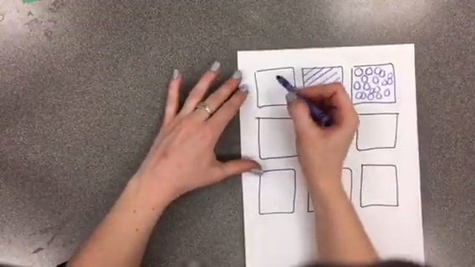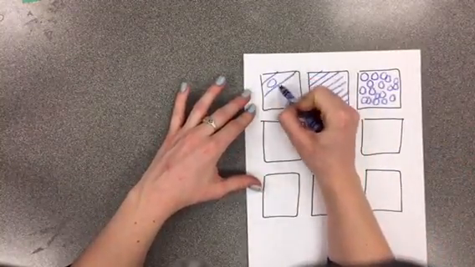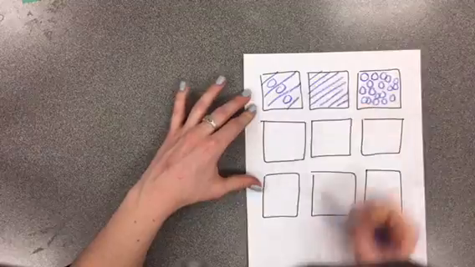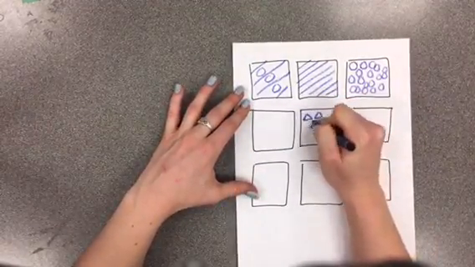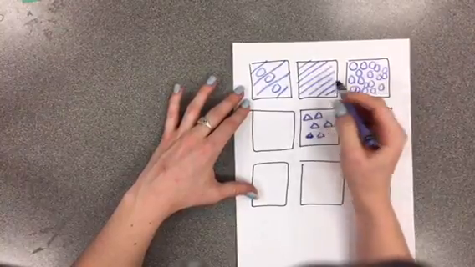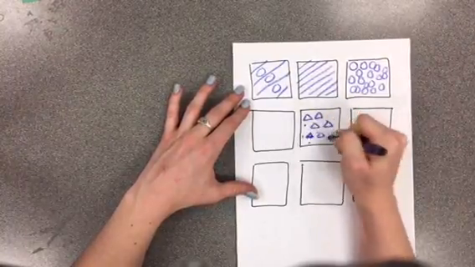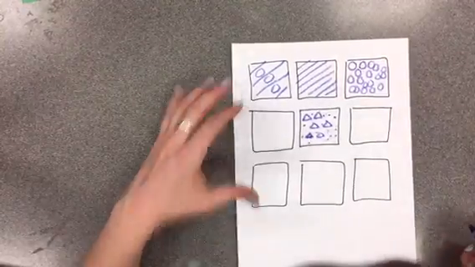I can also do different types of lines and shapes together. I can do straight line, circle, straight line, circle, straight line, circle, and that would be a pattern. I can fill my box with different shapes like triangles, triangle, triangle, triangle, and then I can do a different shape like a dot, dot, dot, dot, dot, dot. This would also be a pattern. I'm repeating my shapes and lines over and over.